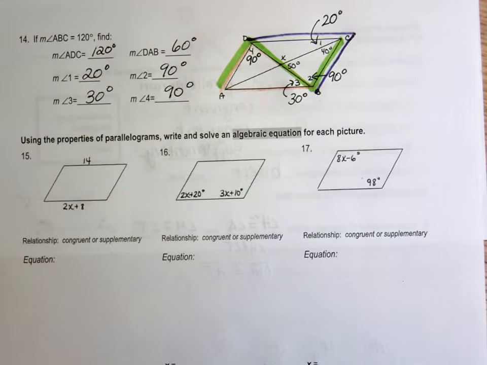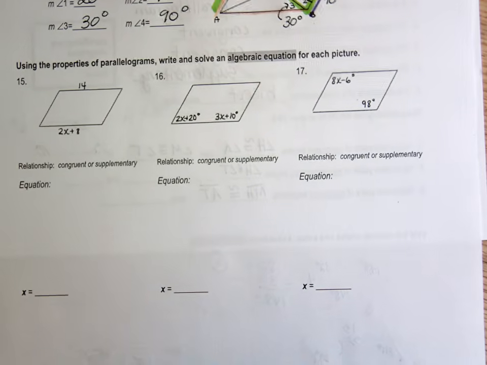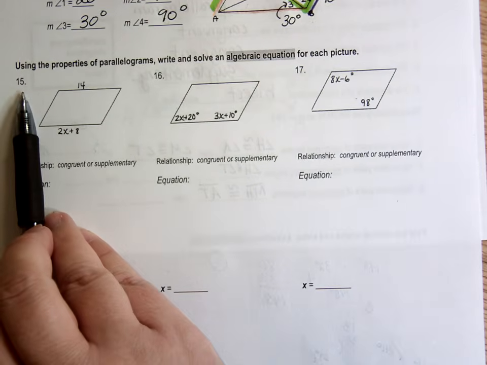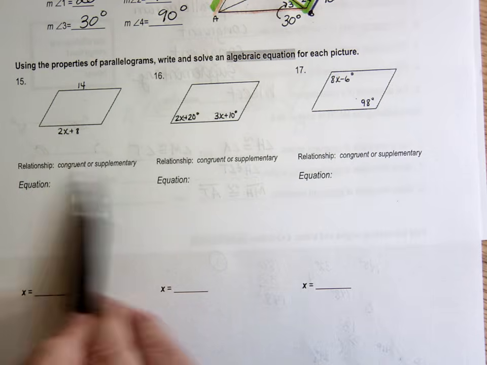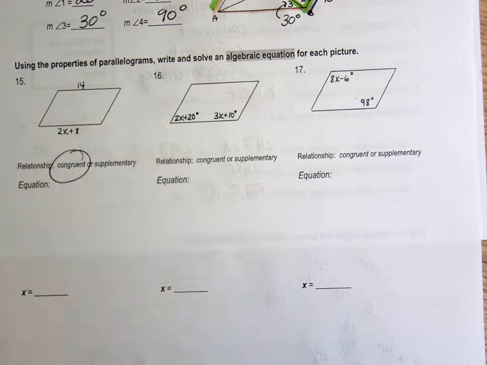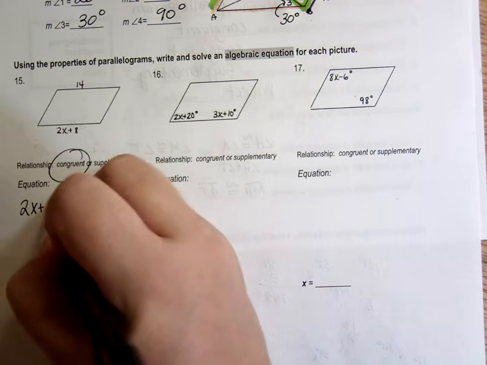All right, next we're going to put some equations together on this. Number 15. These are opposite sides. Opposite sides are what? Congruent or supplementary? Congruent. So my equation would be 2x plus 8 equals 14. They're the same.